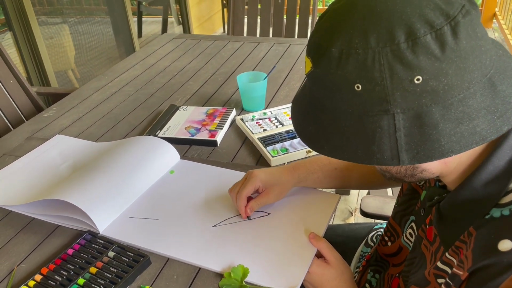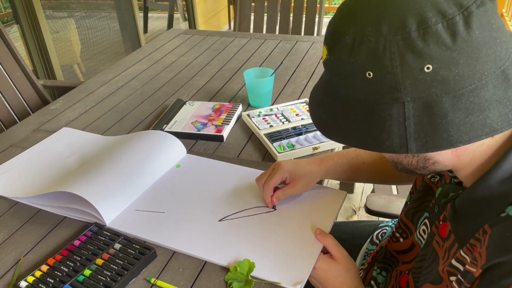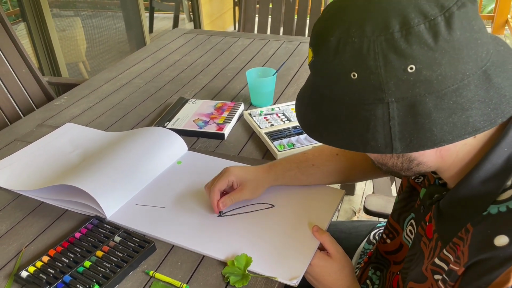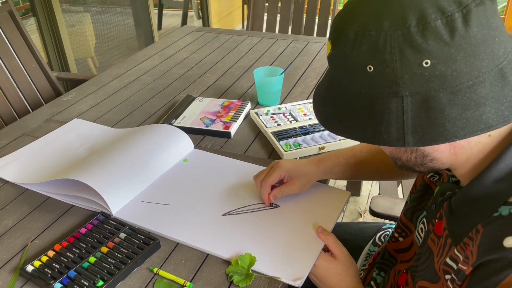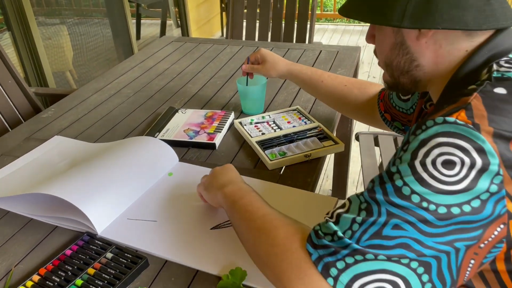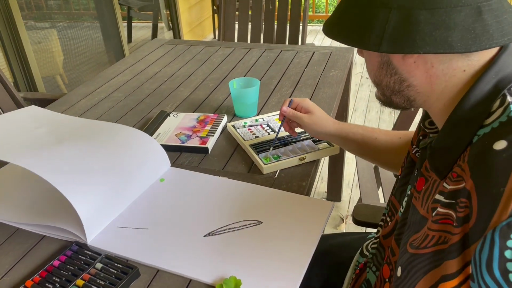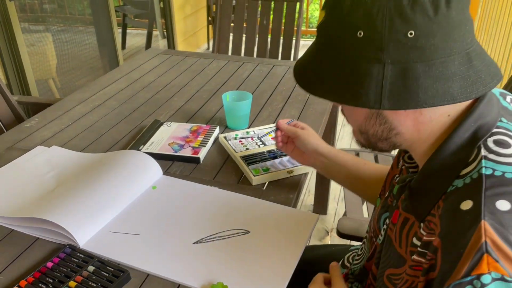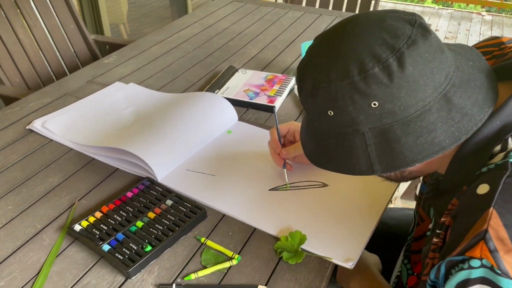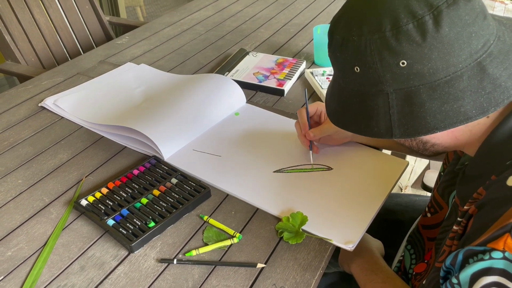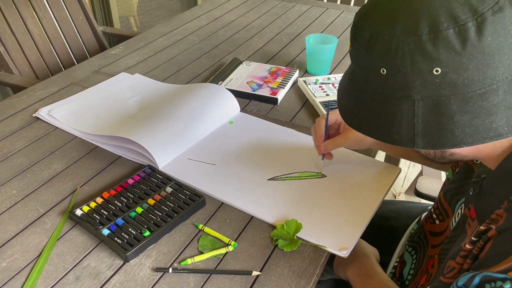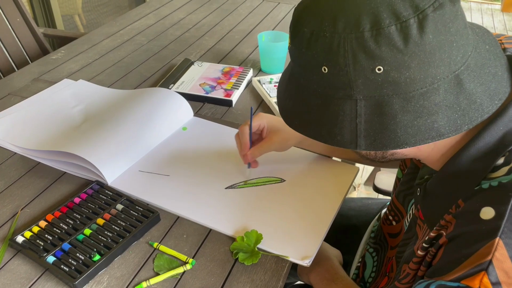The sharp and dark outside with the line down the middle, and then we're going to contrast it with this light green watercolor. Year 2s, do you see the conventions that I'm using here?